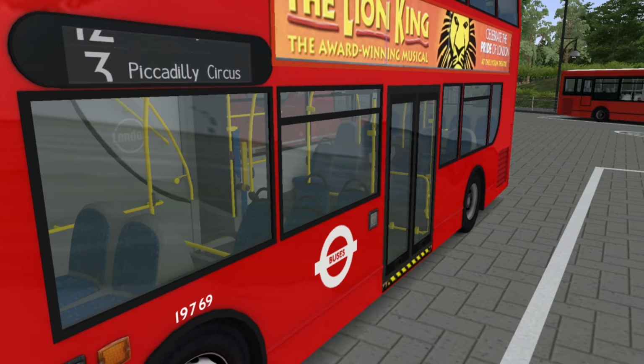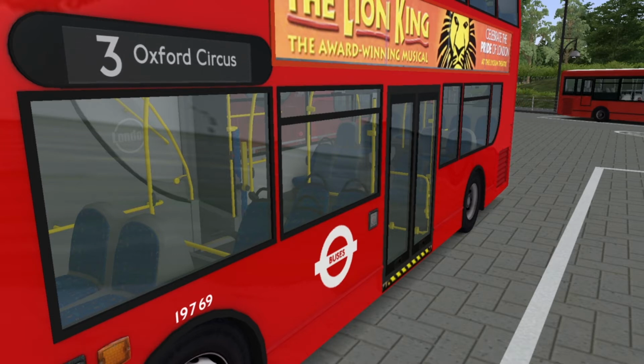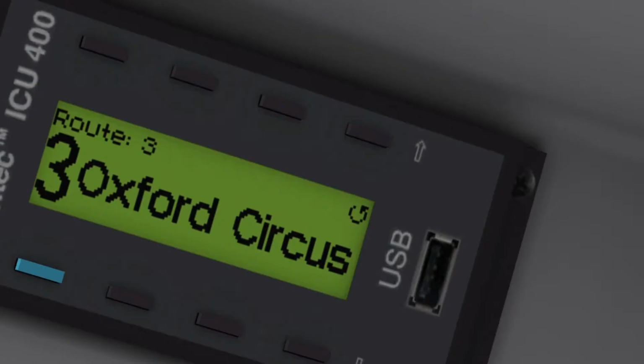Now, I'm not going to go through this procedure every time there's an episode, but on this bus I'll show you, and then on another bus. There are four types of buses that you can drive in the London map, and this is one of them. And I'll show you this procedure on all the buses, and then won't do it again.